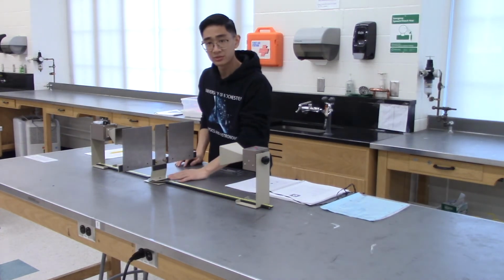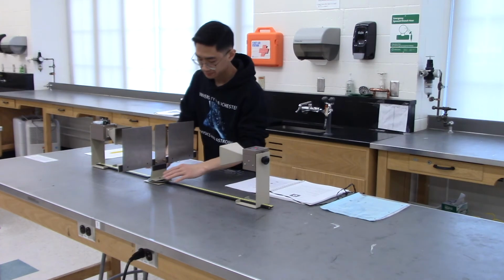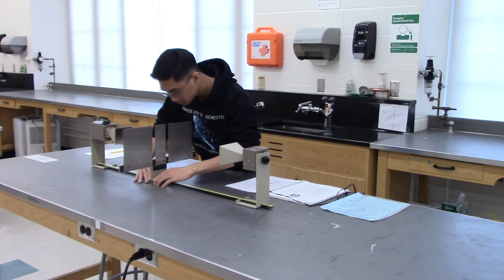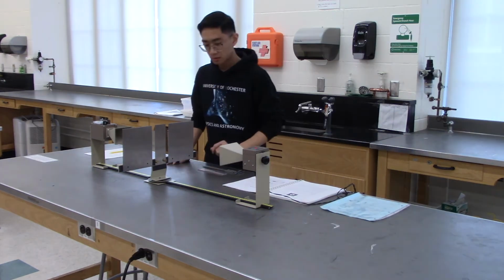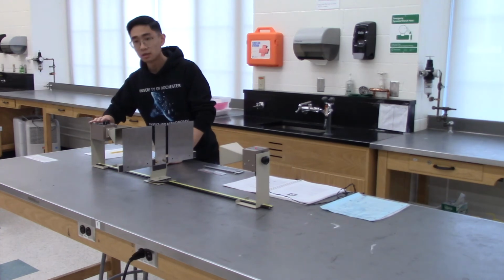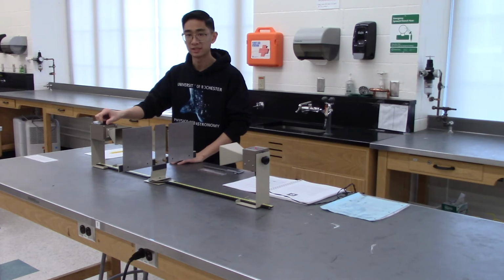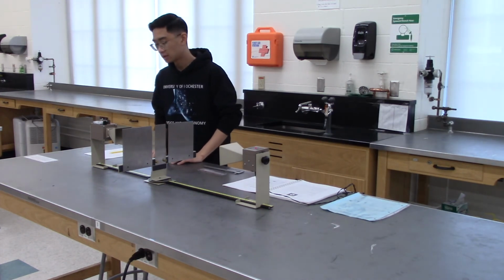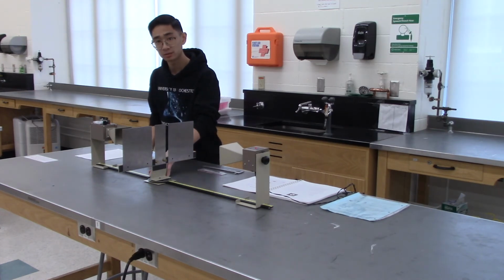Now that the slide has been installed, we want to ensure that the double slit is perpendicular to the two horns. Now we can begin our experiment. We begin by setting the amplifier to be at the lowest setting, which is an amplification of 1. We begin by taking the data point at the 180 degree mark or 0 degree mark.